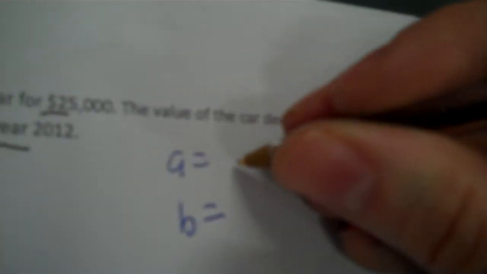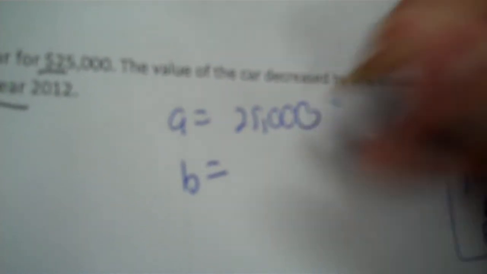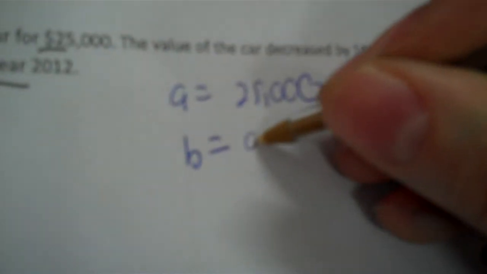Now you're going to want to know what A and B are, okay? A is where the Y starts at. Y is money. The money starts at $25,000. B is the 0.86. So A is 25,000. Then B is the 0.86 to the X power equals Y.